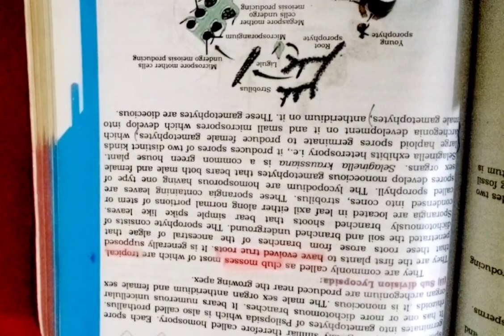The male sex organ antheridium and female sex organ archegonium are produced near the growing apex, which means from where the body starts growing. These two organs form gametes, which form the zygote after fertilization.